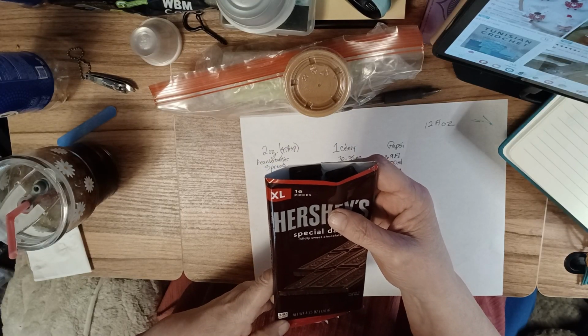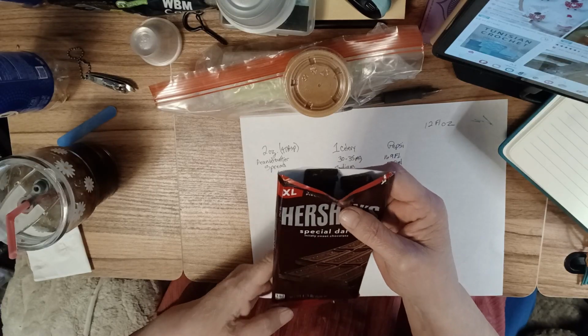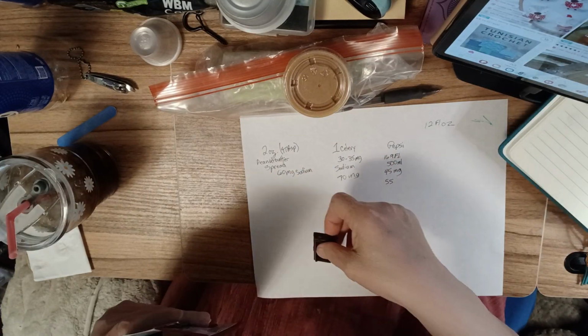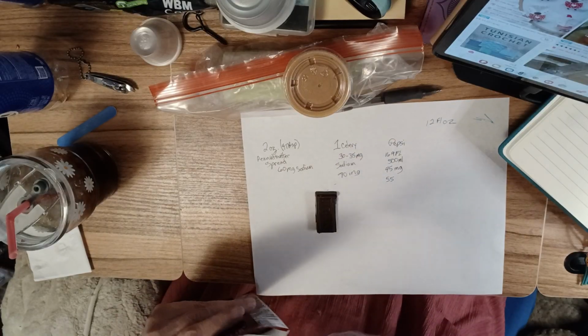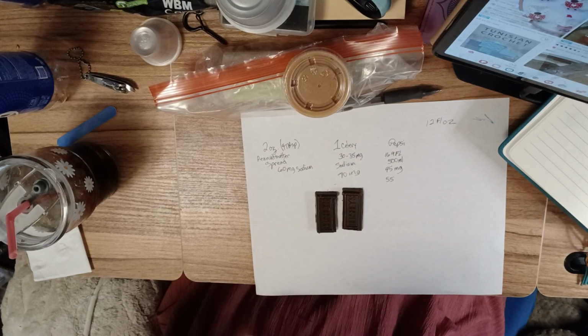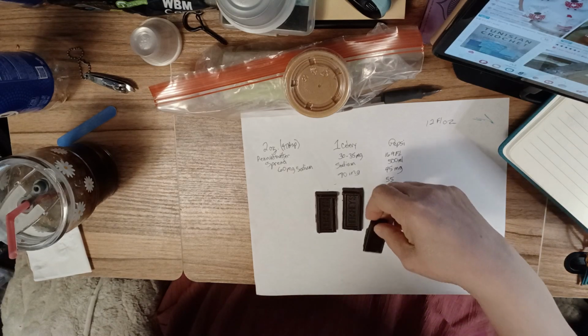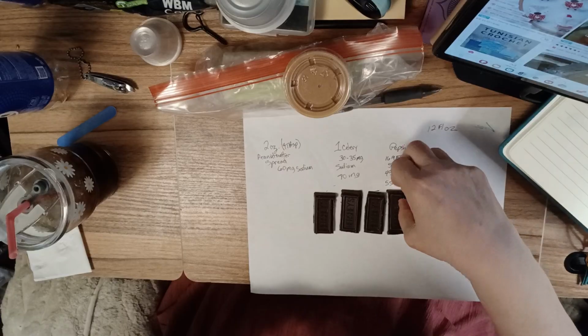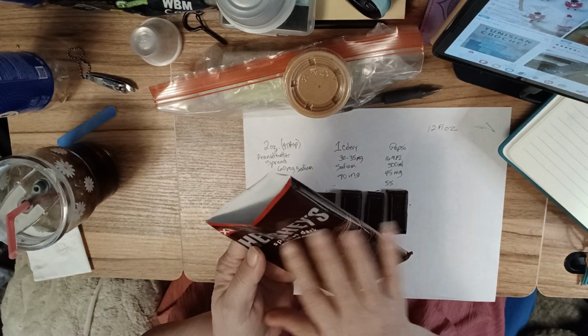There are 140 calories per 4 pieces. Now, what they're talking about with 4 pieces is 1, 2, 3, 4. Otherwise, 1 row.